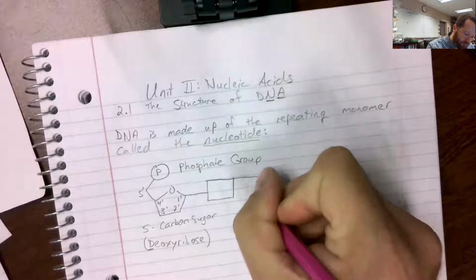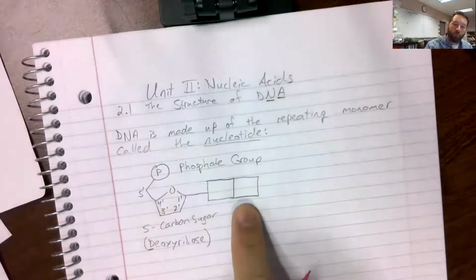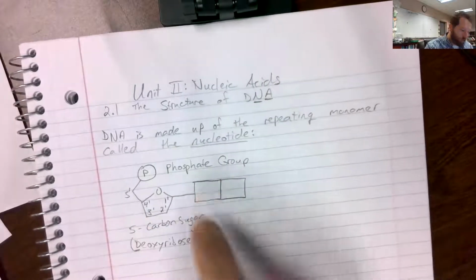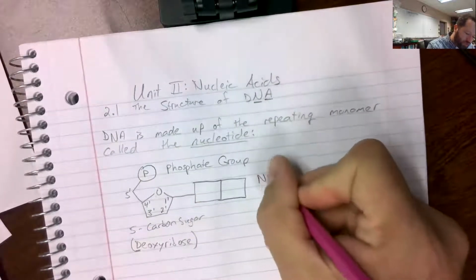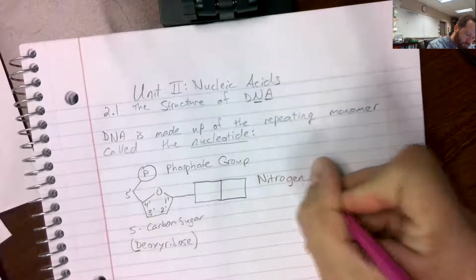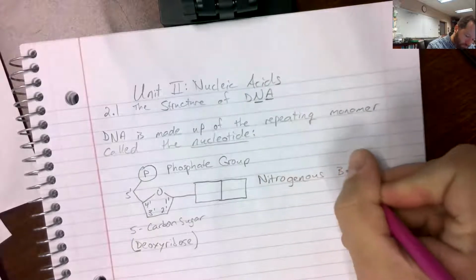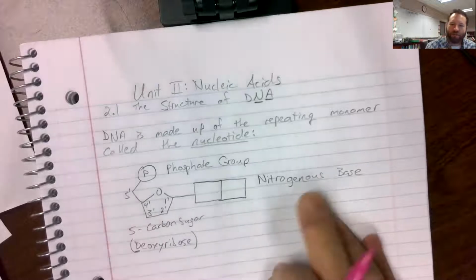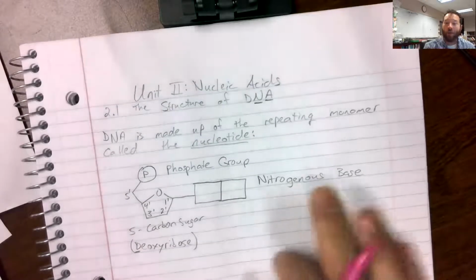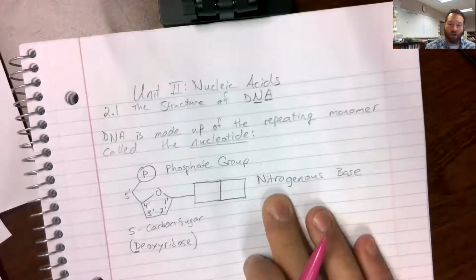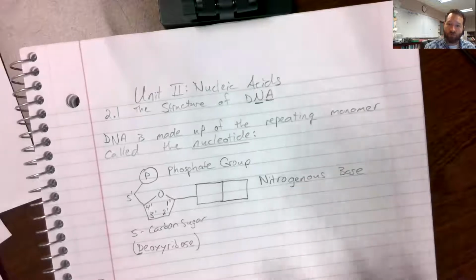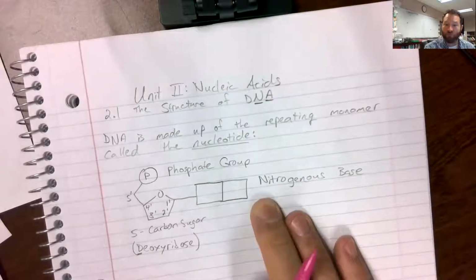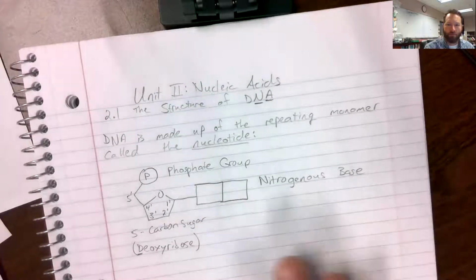And finally, coming off of the 5-carbon sugar is what we call a nitrogenous base. Now, nitrogenous is a funny sounding word. You don't hear it very often. What it really means though is just full of nitrogen. So OUS means full of. So this is full of nitrogen. We'll take a closer look at that in a minute.